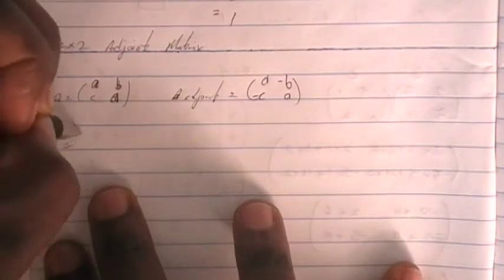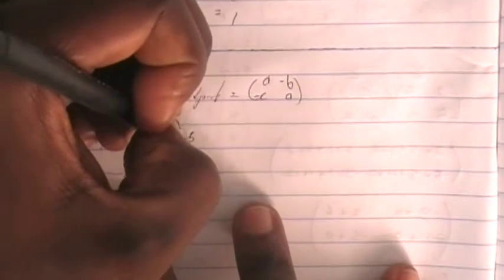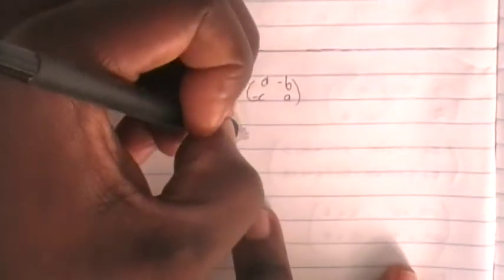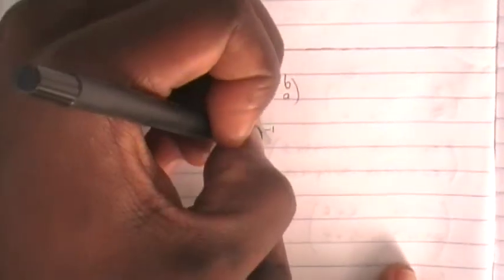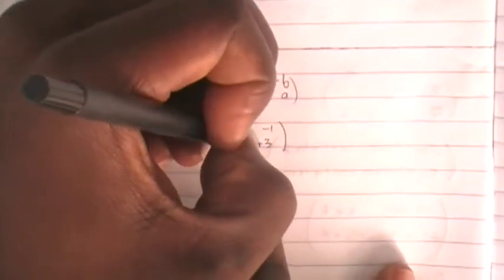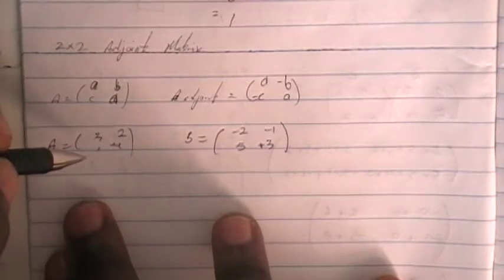So let me write back what A was up here. A was equal to 3, 2, 1, 4. B was equal to minus 2, 5, and let's put minus 1 here instead of 1, and minus 3. Let me just leave that positive 3, good. So we need to find the adjoint of these.